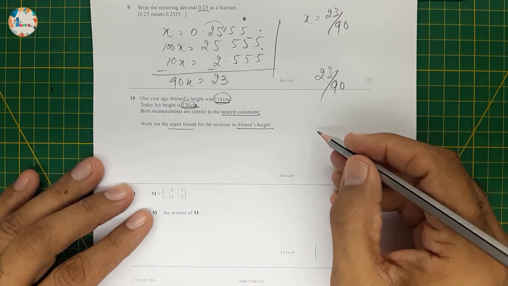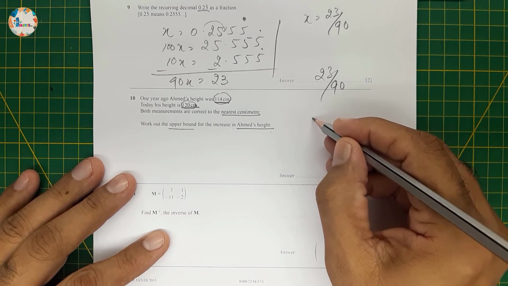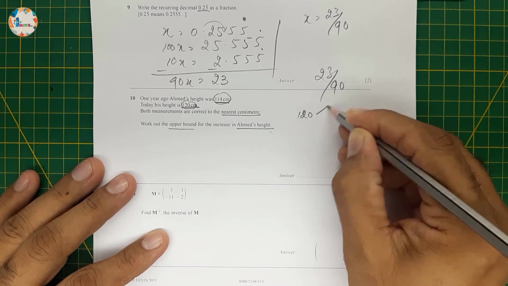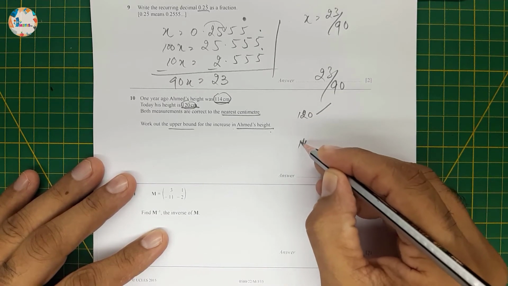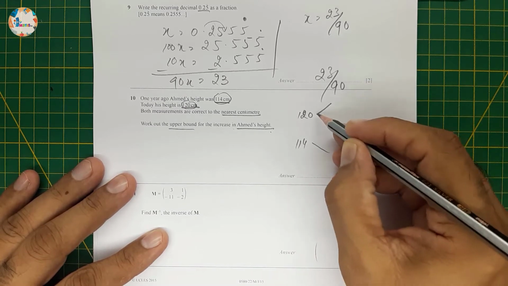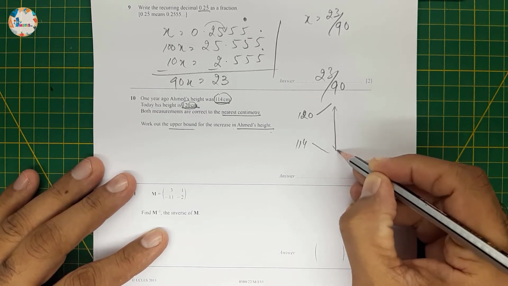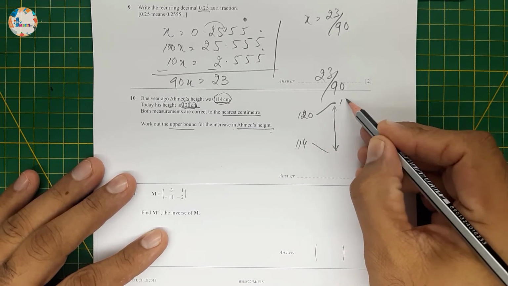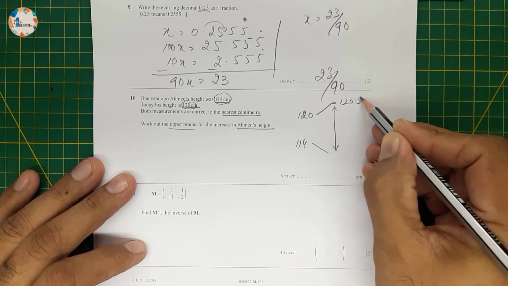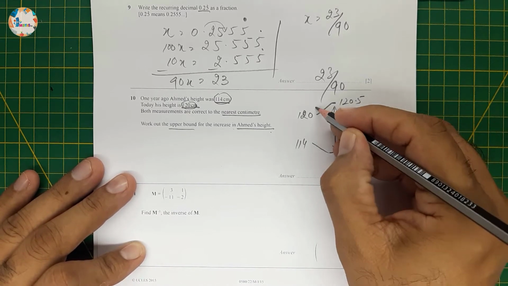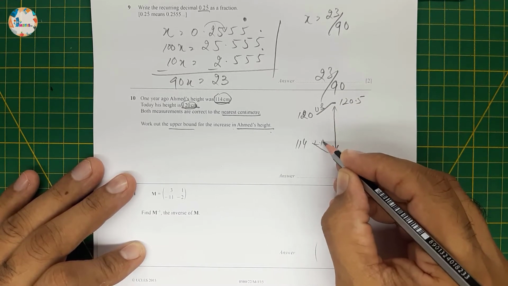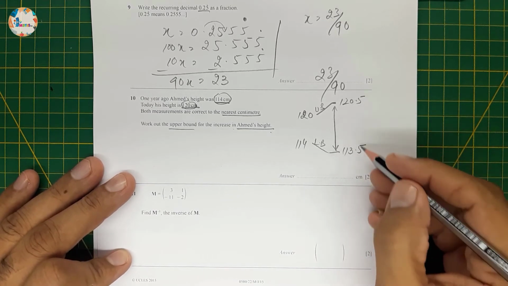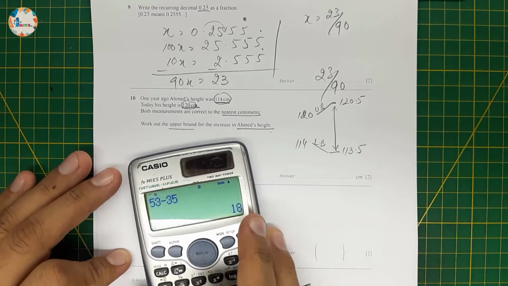For example, the difference should be more, right? For the difference to be more, we will check the upper bound of 120 and the lower bound of 114, so that the difference between these two values is maximum. So the upper bound of 120 will be 120.5, and the lower bound of 114 will be 113.5.